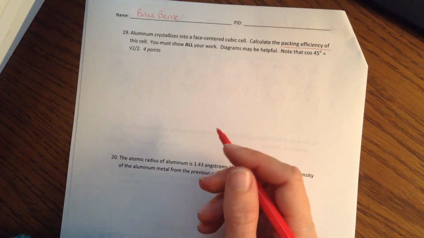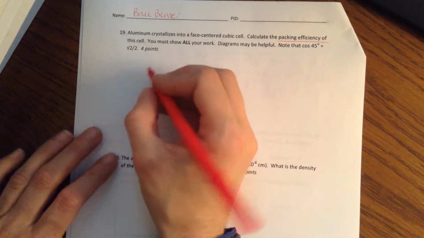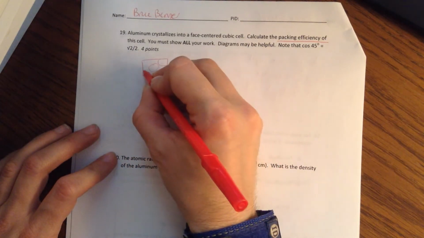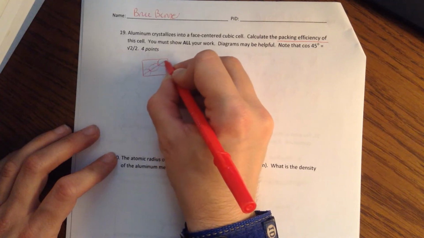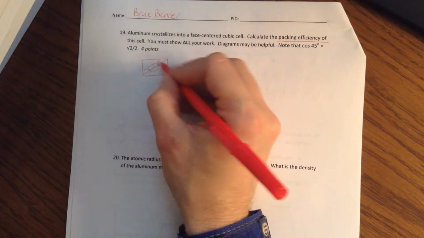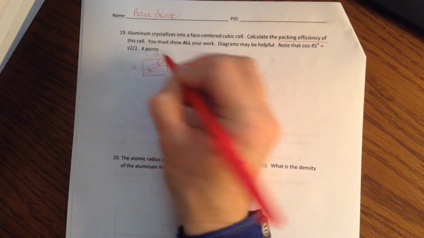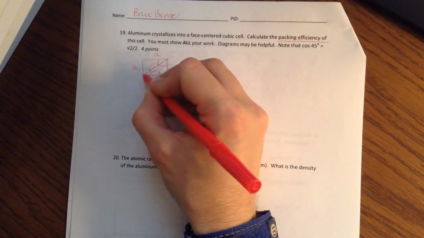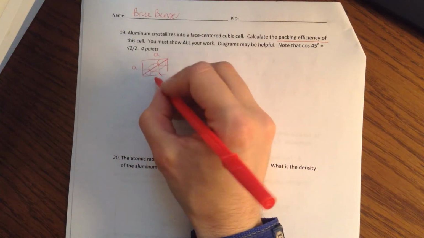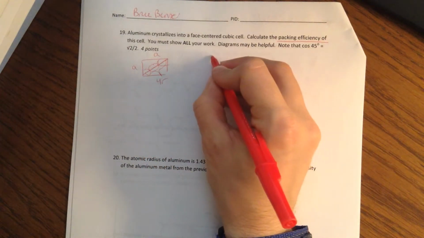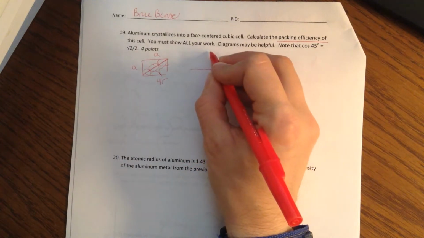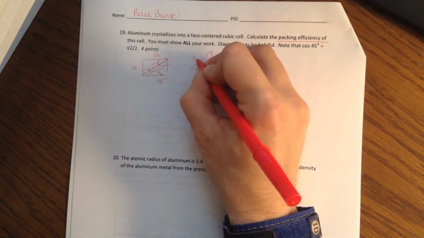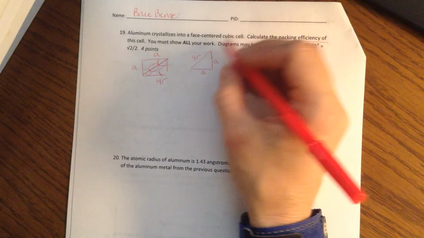Now, I did a whole video on this, so I'm just going to go through this really quickly, and feel free to watch that other video if it's still not clear. This is the face of our cubic cell. Each side is A. Since it's a face-centered cubic cell, this hypotenuse that's cutting through the face is 4R. If we draw our triangle here, each leg is A, and the hypotenuse is 4R.